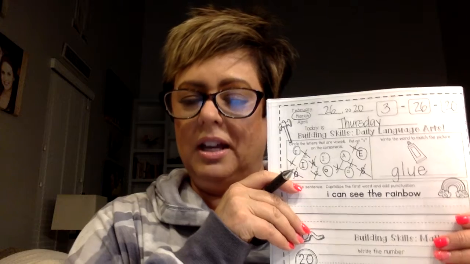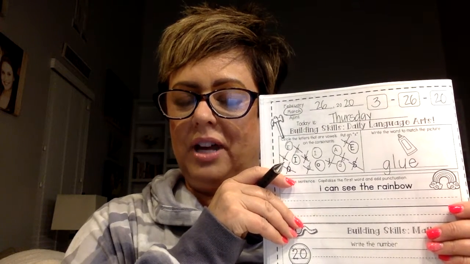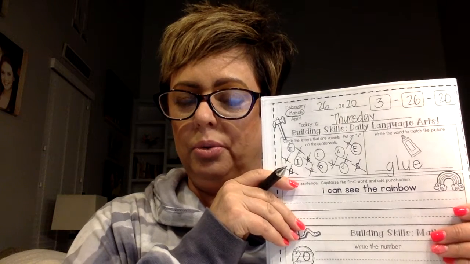First sound, G. L. Oo. These 2 letters are letters that we haven't talked about that make the sound oo. Sometimes we will use 2 O's to make the sound oo. In this word, we use U and E. Go ahead and write the word glue. If you wrote something different, just write next to the word that you wrote. Write it the way that I wrote it.